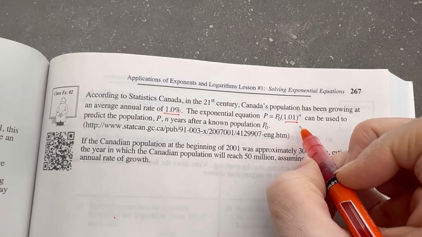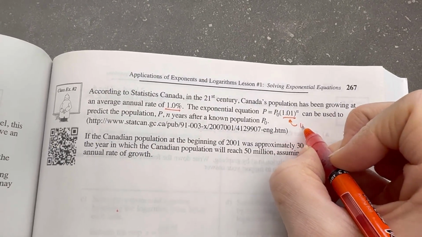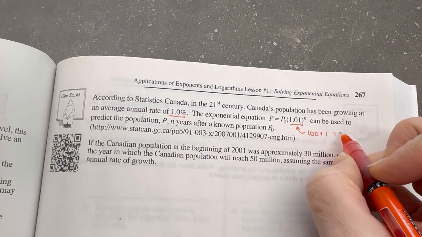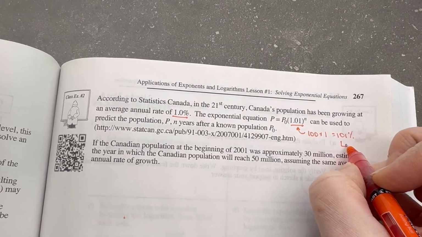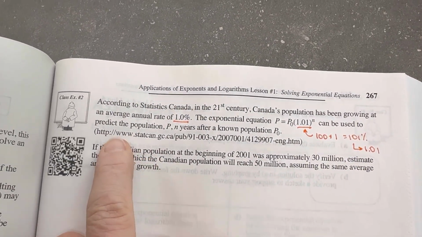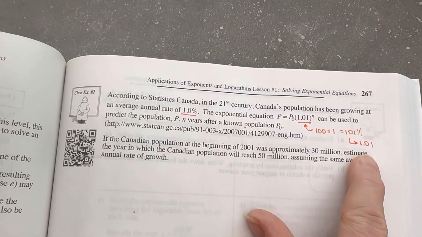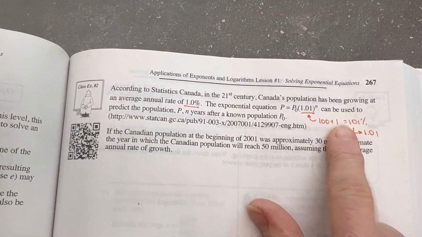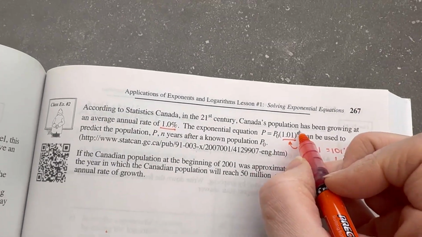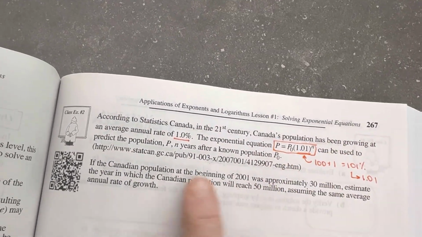So that's where this comes from right here. That's basically saying like the 100%, and then we're adding 1%, which is gonna be 101%, which then when we write it as a decimal, will be 1.01. If it was declining by 1%, then it would be 0.99 because we would take away the 1 from the 100. Okay, so we've got our formula right here.